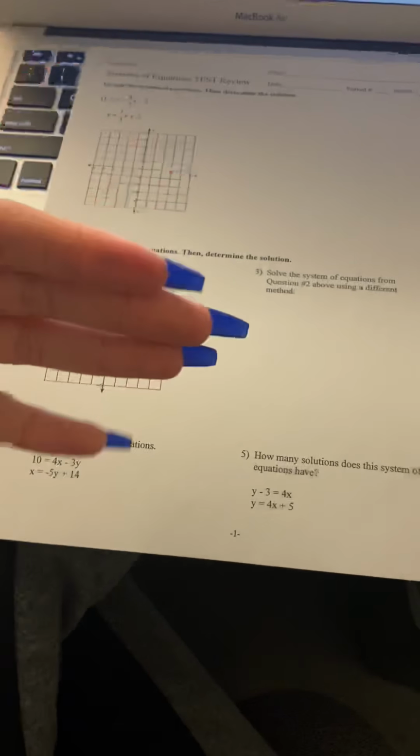So on number 1, this is just a system of equations by graphing. These are already in y equals mx plus b form, so this is super simple. Graph both these lines, see where they intersect, and that's your answer, all right? Now, number 2, okay, not so simple. Not so simple.